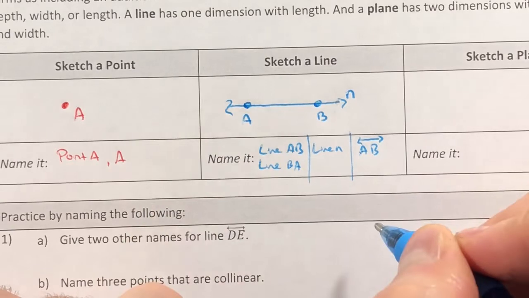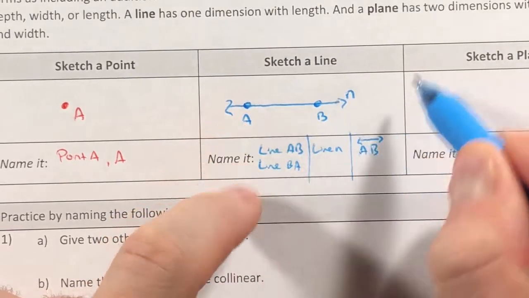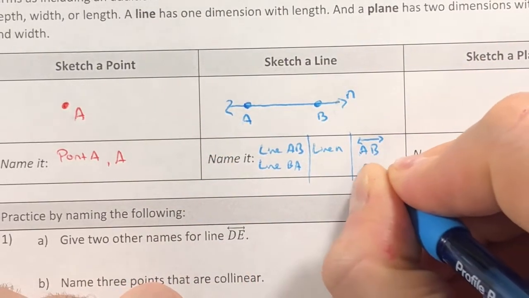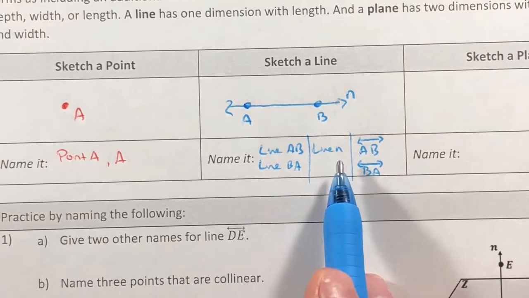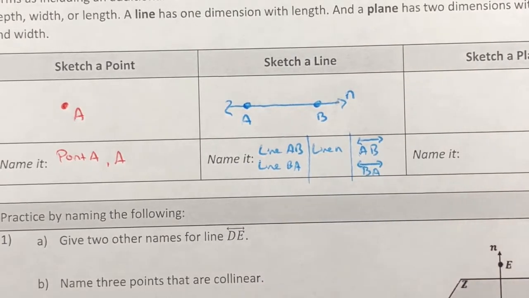That tells me that this is line AB. But the line doesn't just go from A to B. I could start at B and go to A. So I could say BA. Perfect. And those are the ways that we typically name lines, either with two points, with the name of it, or I show this notation where I list two points and just show a line above it.